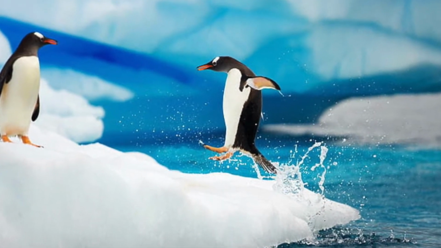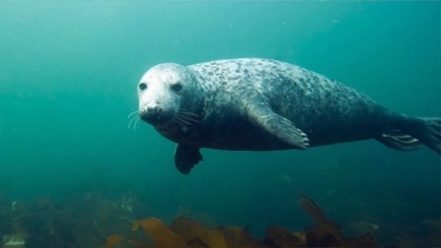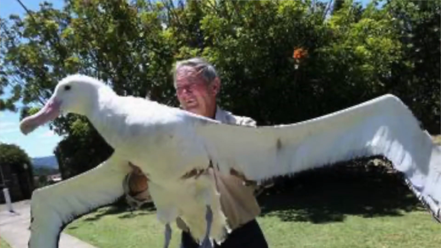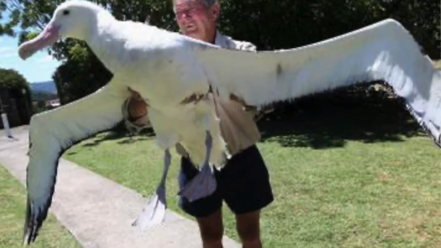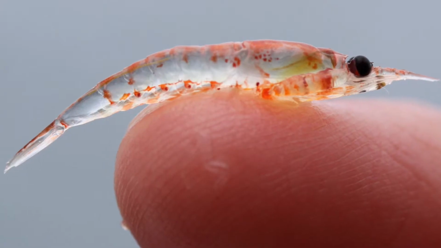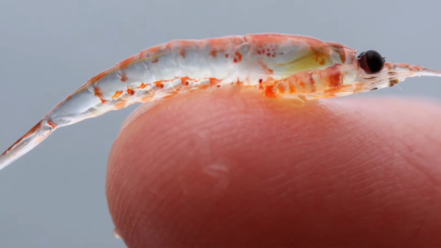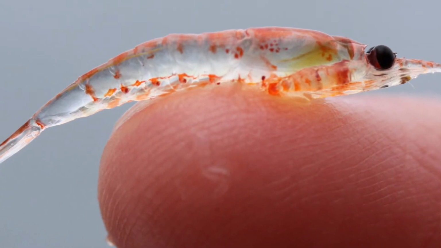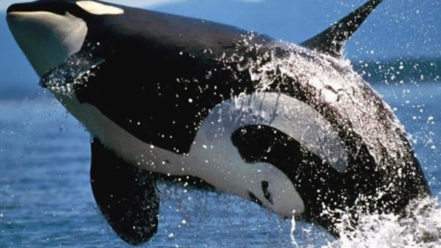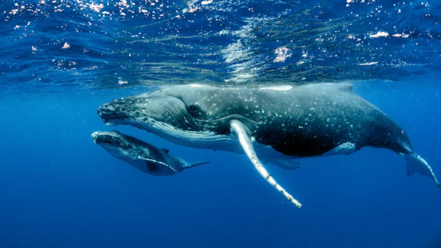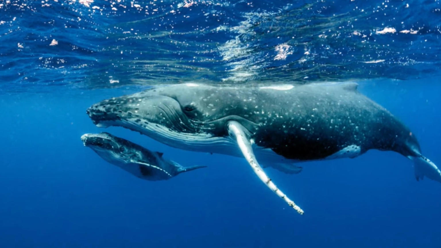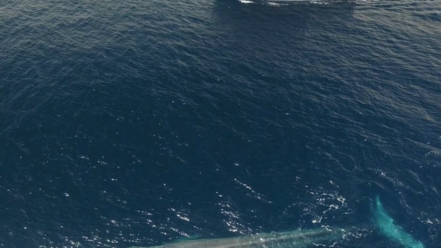So the animals that live in Antarctica here are animals like penguins, leopard seals, albatrosses, which are birds that have the longest wingspan in the world, krill, which are little tiny fish that live in the ocean that whales eat, orca whales or killer whales, and blue whales also live there. And blue whales are the largest animal in the world.